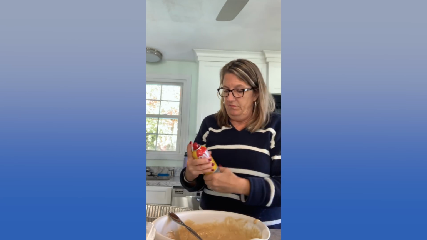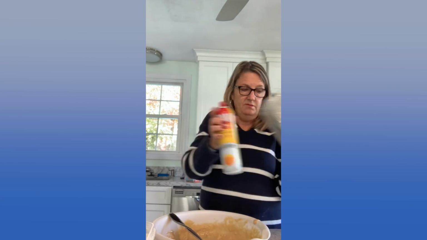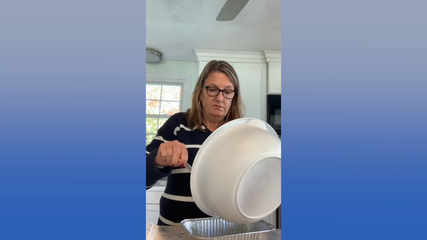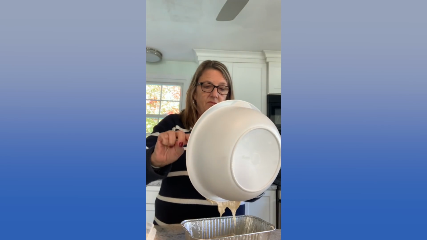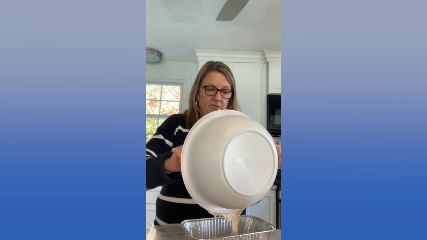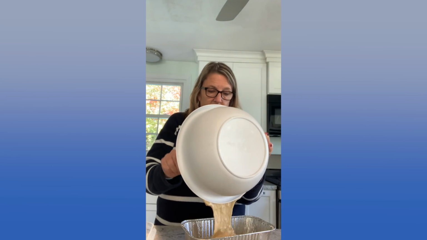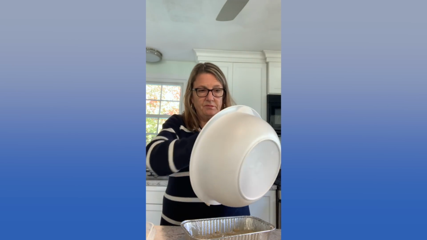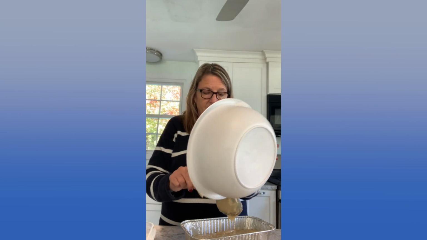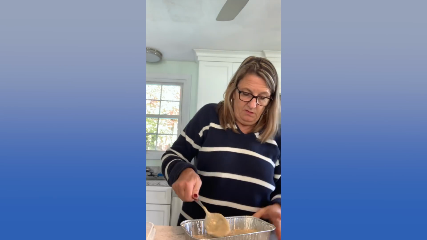So this is gonna go in a loaf pan like this. Okay, so it's gonna look like this before we put it in the oven.